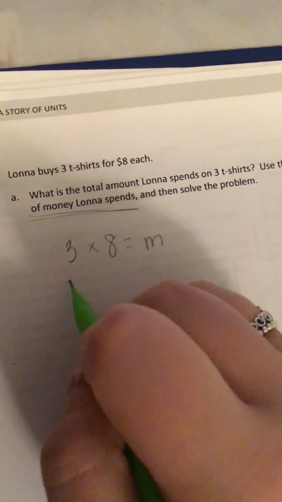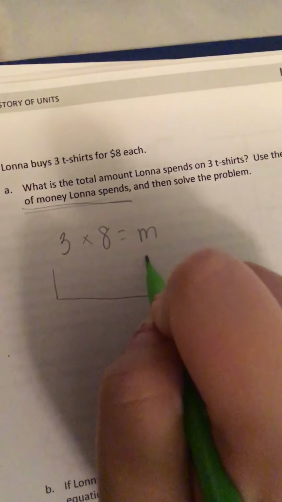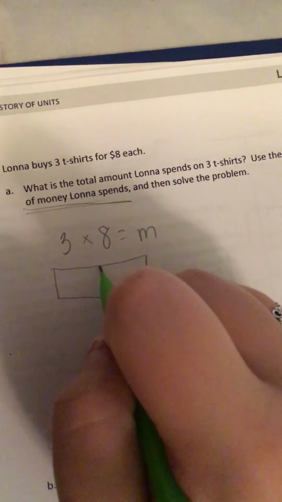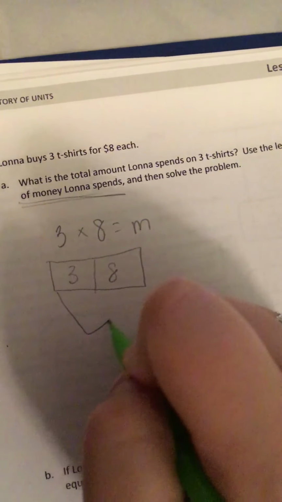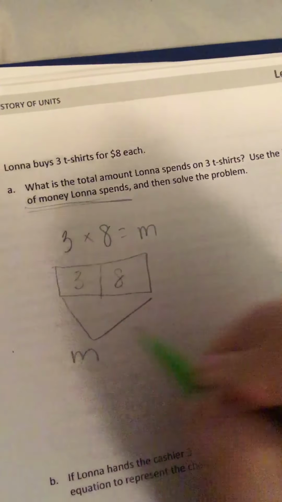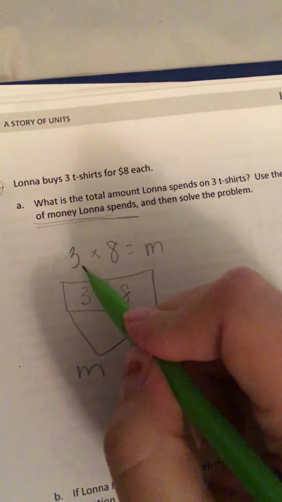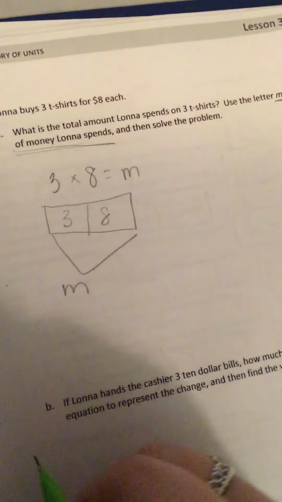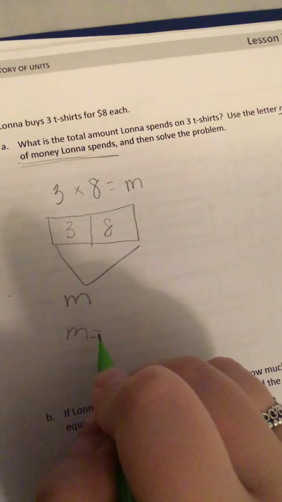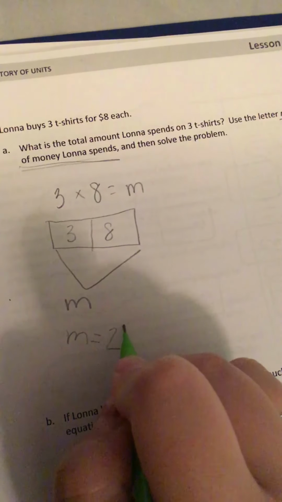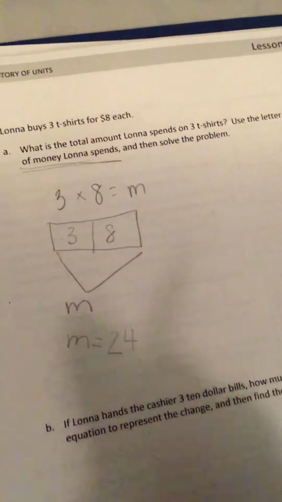And then doing that in a tape diagram, there's 3 and 8, and that equals M. So really you're just doing 3 times 8, and then writing M equals, and I hope you got the answer, 24.